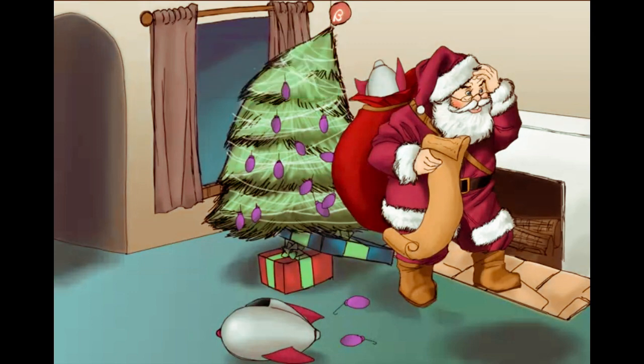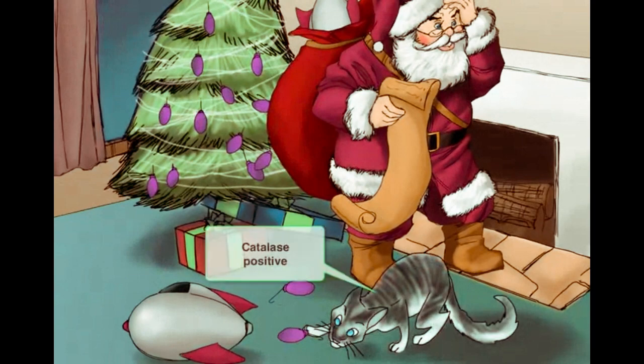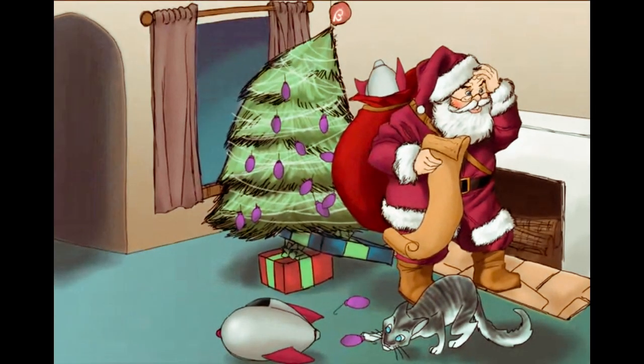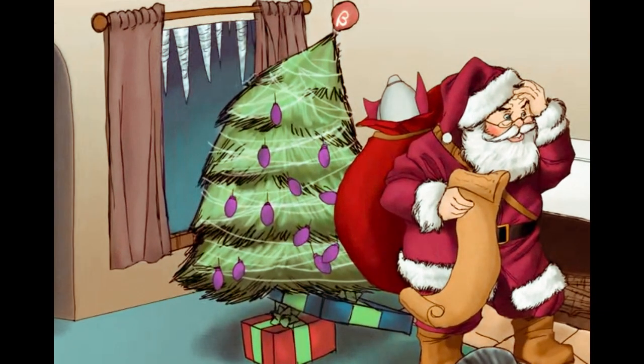Listeria is also catalase positive, so we'll add this cat, which is our symbol for catalase. Now we'll make this Christmas scene complete by making it a white Christmas, and we'll add some icicles to this window. If you're watching from the northern hemisphere, you probably associate Christmas Eve with a cold and snowy night. This is exactly what we want you to think about. So that when you think about Listeria, you think about a cold environment, because Listeria is able to survive and even multiply in near freezing temperatures.